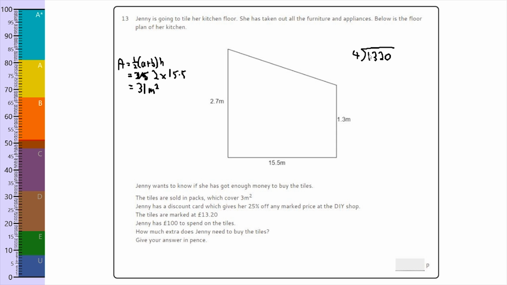So 4s into 1 doesn't go. So 4s into 13 go 3. Remainder 1. 4s into 12 go 3, 4s into 0 go 0. So the answer is 330. So I know she gets a discount of 330. So let's take away 330 from that.